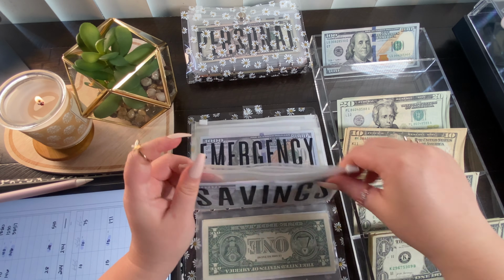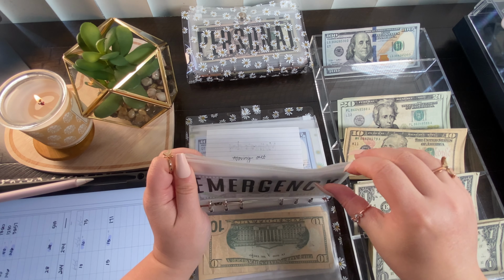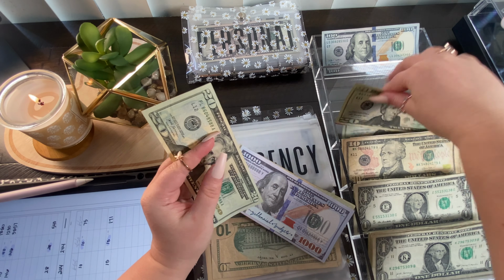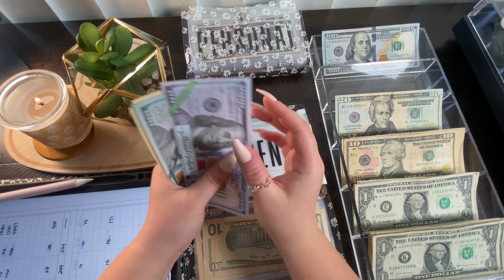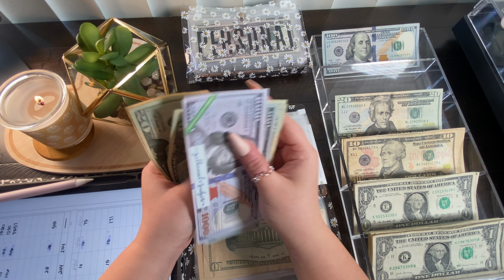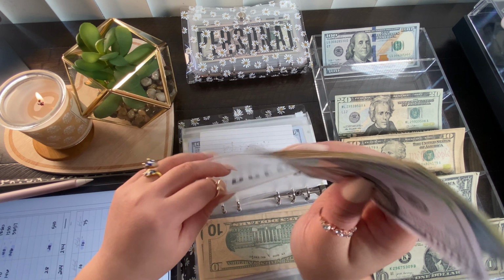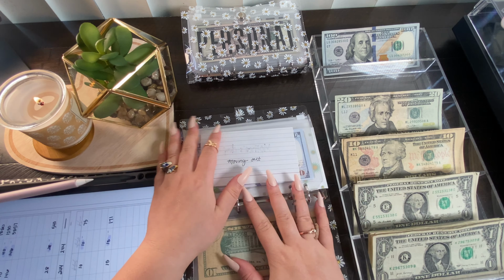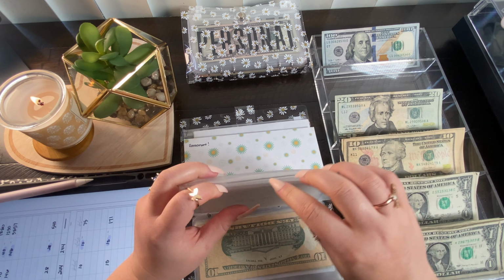After that, we have emergency fund, and today that's going to get $40. And that's just going to be 2 20s. It also has $1,000 in the bank, so emergency fund has 1,000, 100, 20, 40, 60, 80, 200, 20, 40, 50. So $1,250, which means for this year we've saved $250.